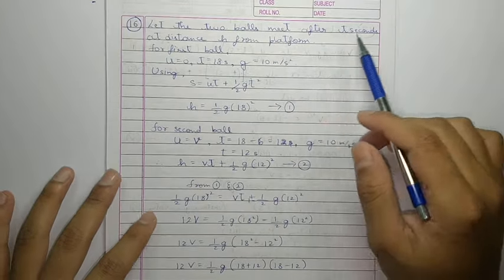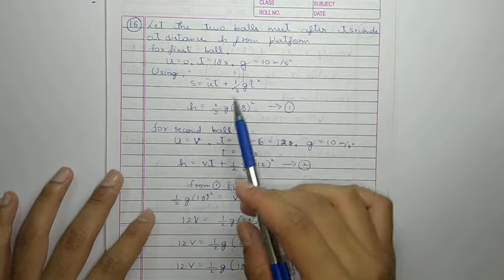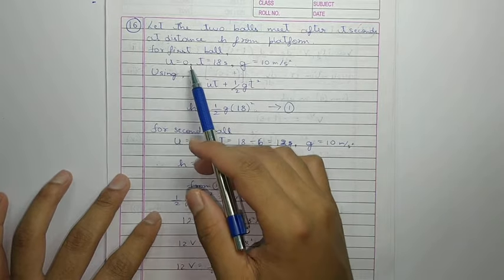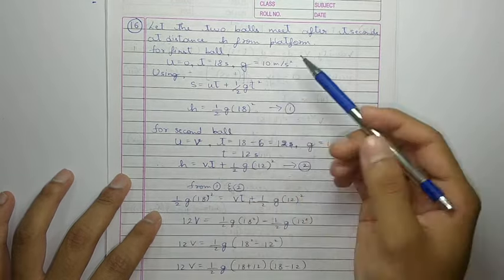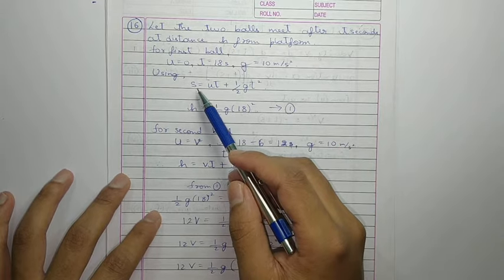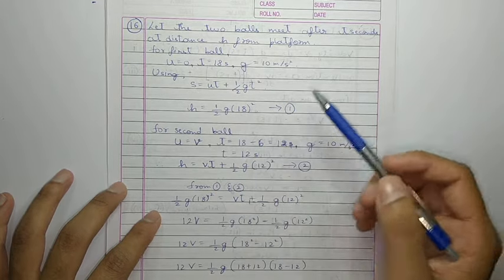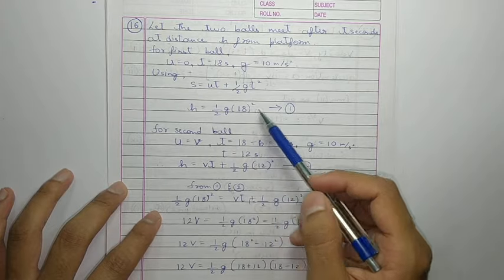Let the two balls meet after t seconds at a distance h from the platform. So for the first ball, initial velocity is 0, total time taken is 18 seconds and g is 10 meter per second squared. Using s equals ut plus half gt square, we have h equals half g into 18 square, equation 1.